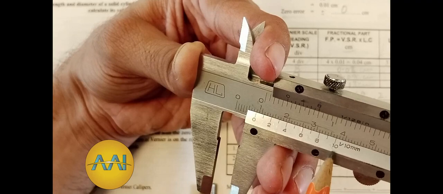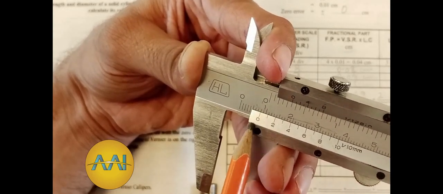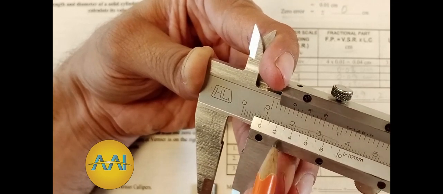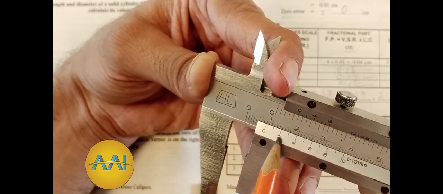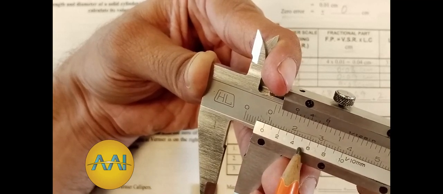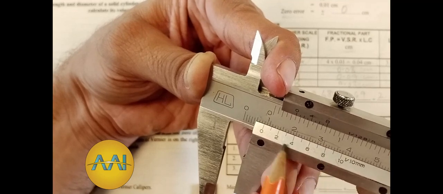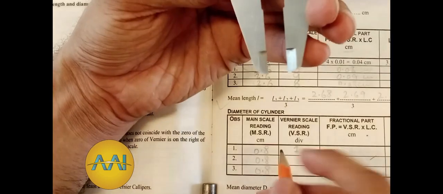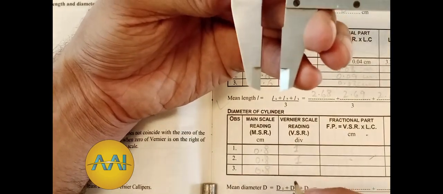So 0 is coinciding and 10 is coinciding. As we all know, after 0 and 10, which one is coinciding right now? 2 is not coinciding, 1 is coinciding. 3, 4, 5, 6, 7, 8, 9, these readings are not coinciding, but 1 is coinciding. Therefore, I am again taking the vernier scale reading as 1.